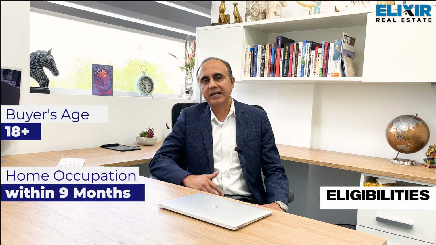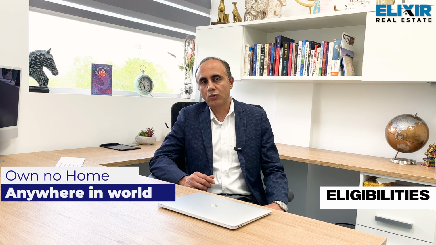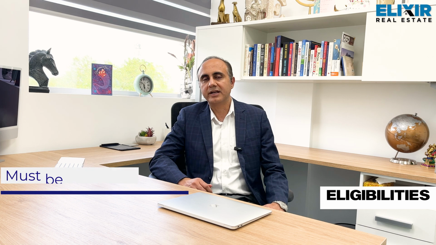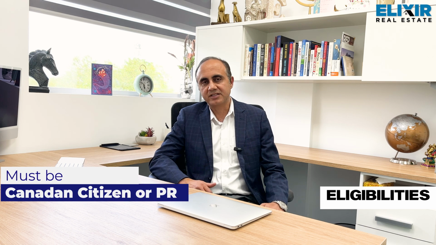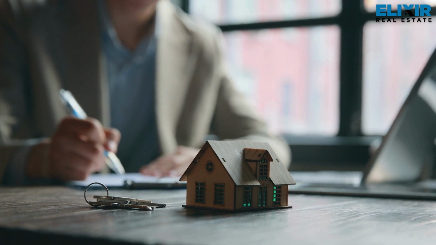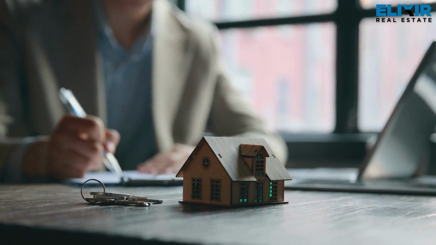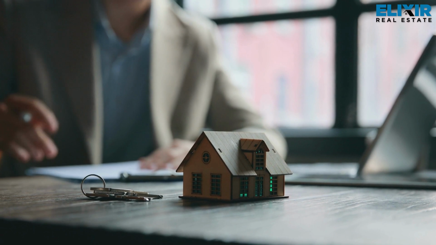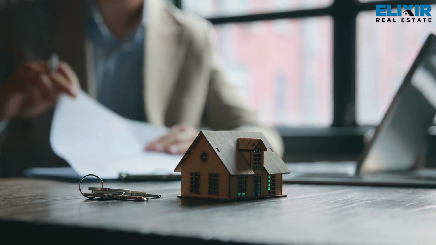The purchaser must be over 18 and occupy the home within 9 months of title registration. The purchaser or the spouse cannot have owned a home anywhere in the world. The eligibility is also limited to Canadian citizens and permanent residents of Canada. In our example above, if the purchaser was a first-time home buyer, the land transfer tax to be paid at the time of registration would be reduced to $4,035, applying this rebate.